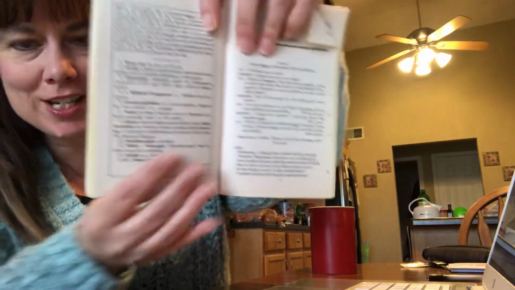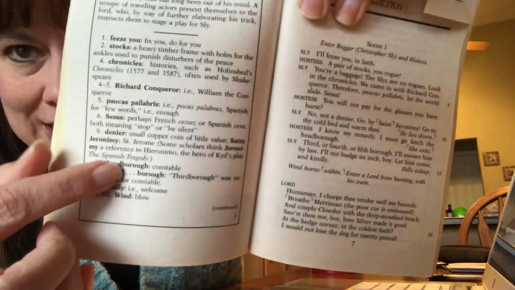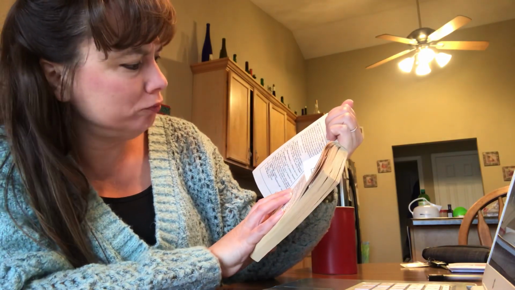Maybe he's talking about, in my copy, Folger Shakespeare, again, is awesome. They give all of these extra little tidbits of information. So it tells me that whenever he says fees you, it means fix you, do for you. He's going to get them. He's going to fix them because they're manhandling him. They're trying to get him up and move him, okay?